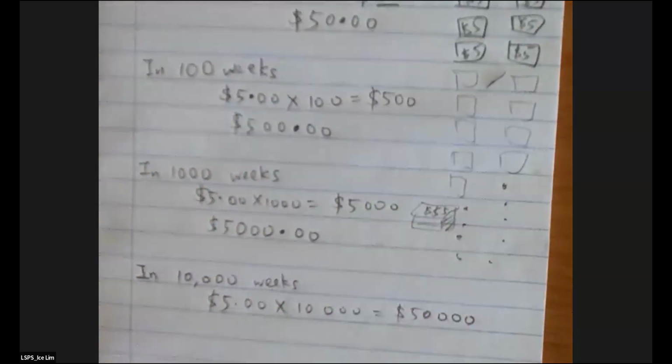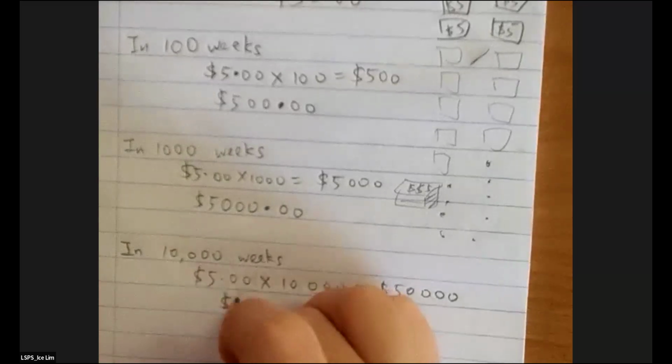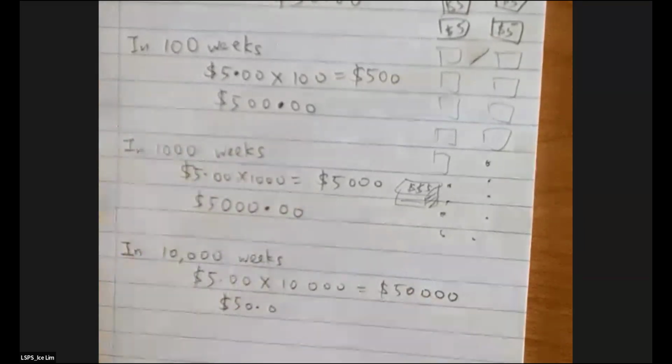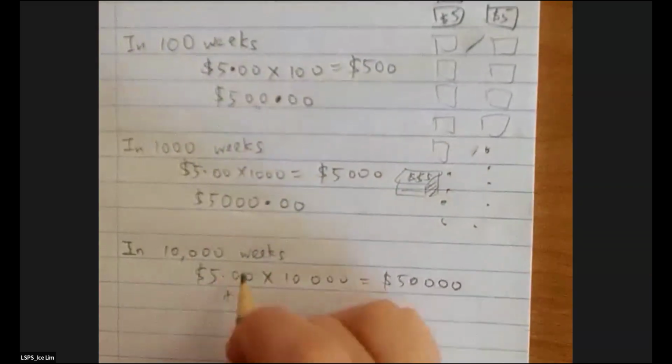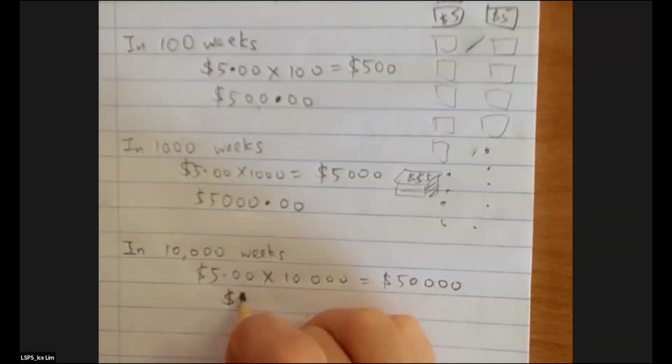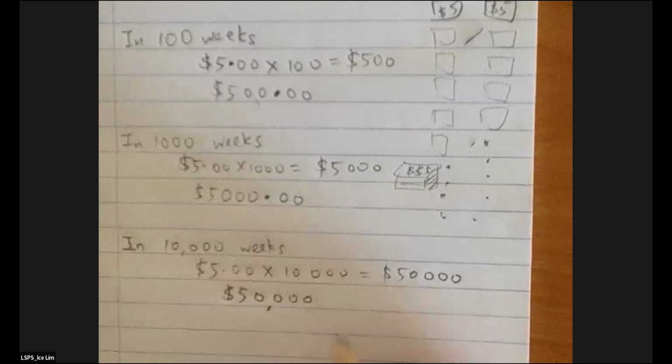Okay. So it's 50,000 after 10,000 weeks. But write the decimal. I'm purposely writing decimals here because I'm going to share with you that this pattern is something that's useful now, and it's also going to be useful in term 3 when we learn decimals.